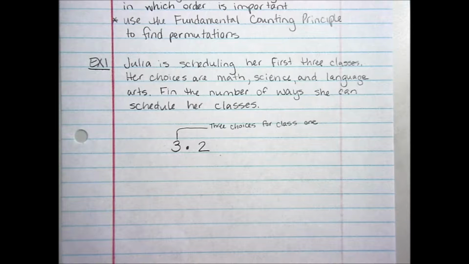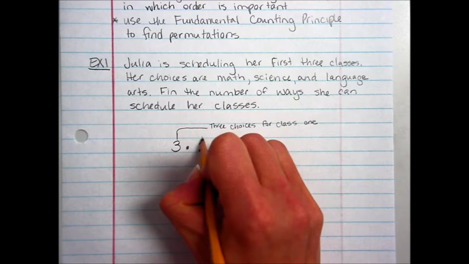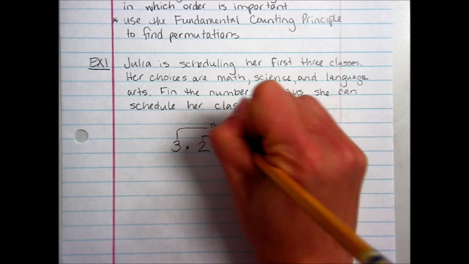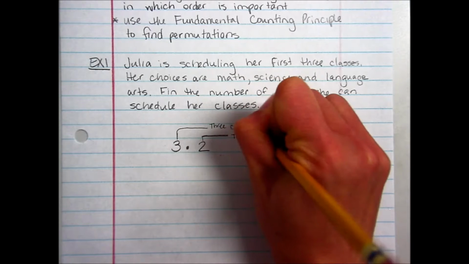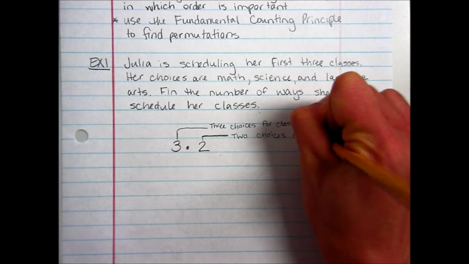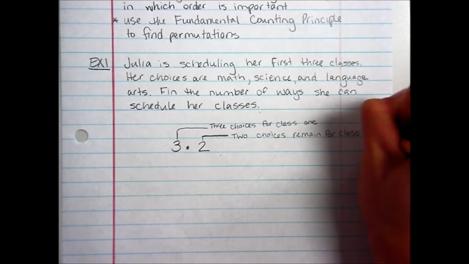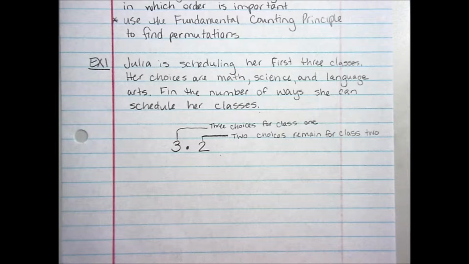There's only 2 marbles left to draw from, and so you have to pick from what's remaining. And then when she goes to choose her third class, is there really a choice? No, there's only 1 remaining.